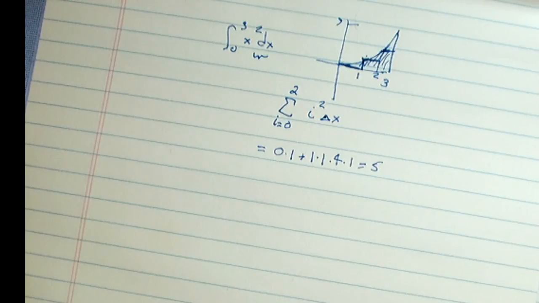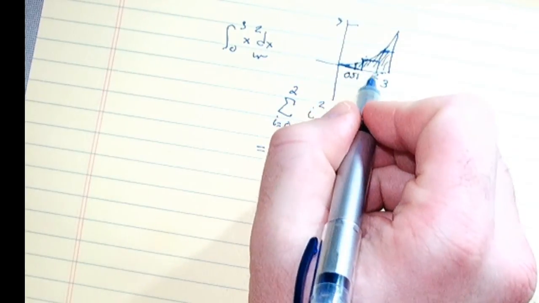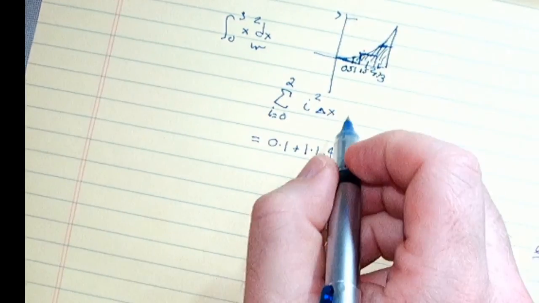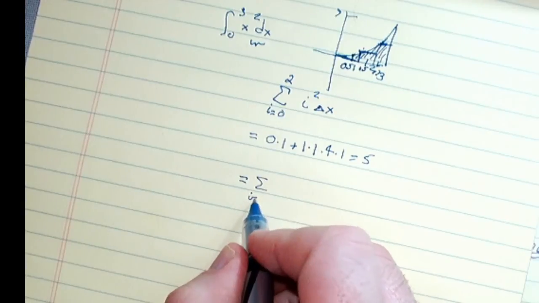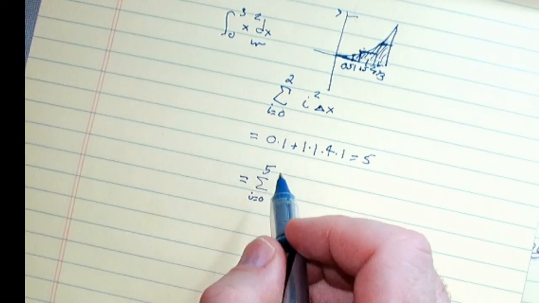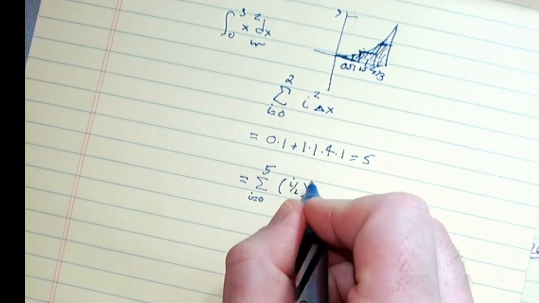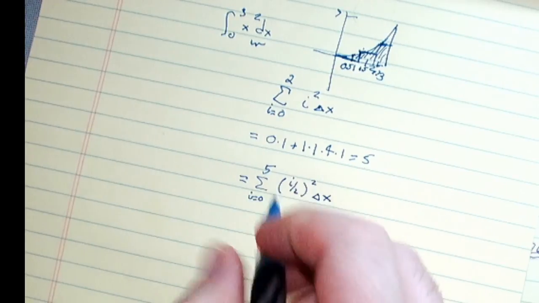Okay, well, what if we use twice as many rectangles? What if we have another one at 1/2, 0.5, another one at 1.5, another at 2.5? And we can do that sum as well. We can say, okay, in this case, we'll have the sum from i equals 0 to 5 of (i over 2) squared times delta x, which in this case will be 1/2.